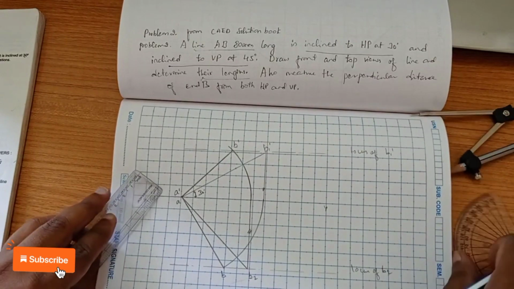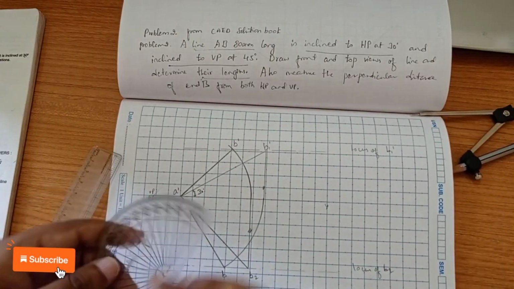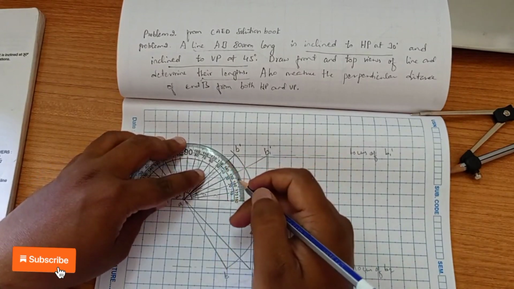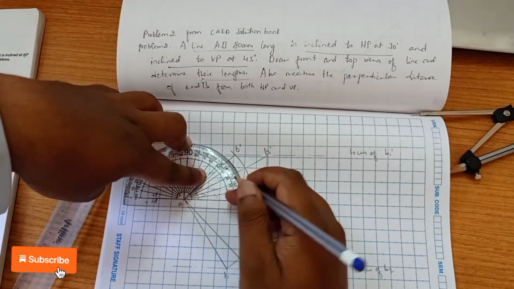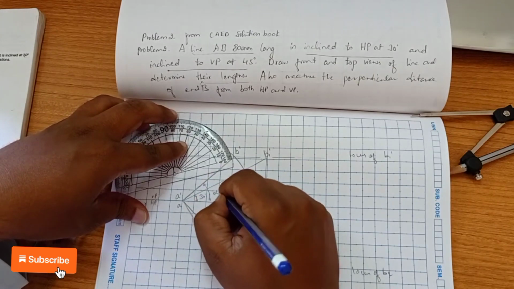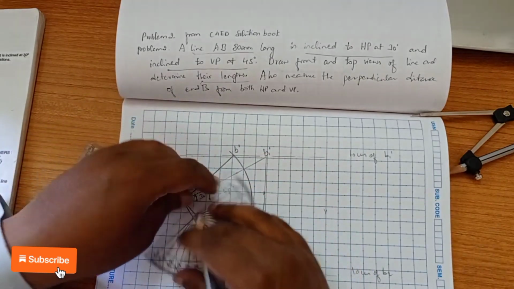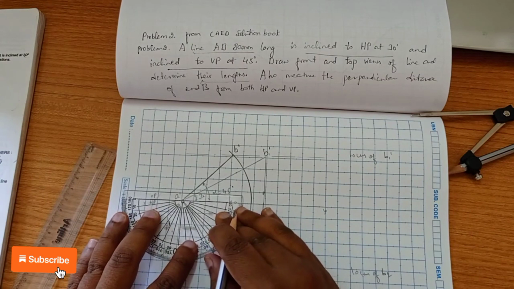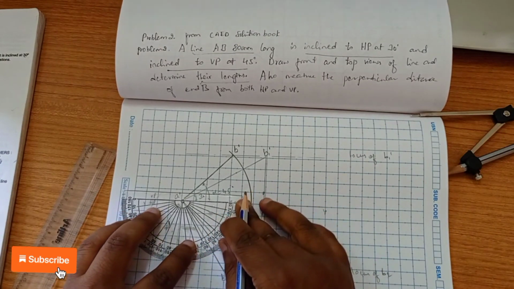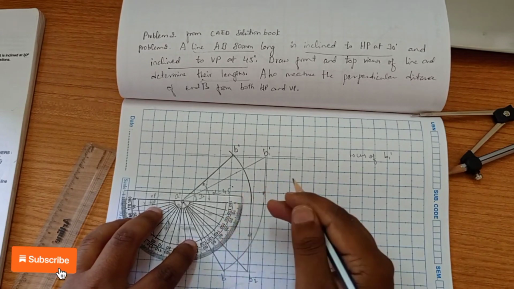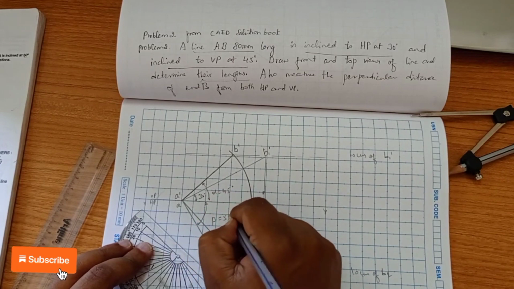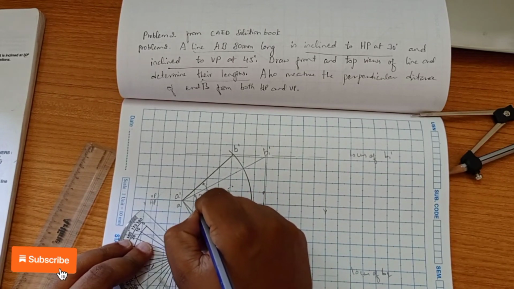Now we have to measure the angles of the apparent lengths. Here it is around 45 degree. This is alpha, 45 degrees. And this we will call beta. So we are getting beta 55 degree, and this is 45.